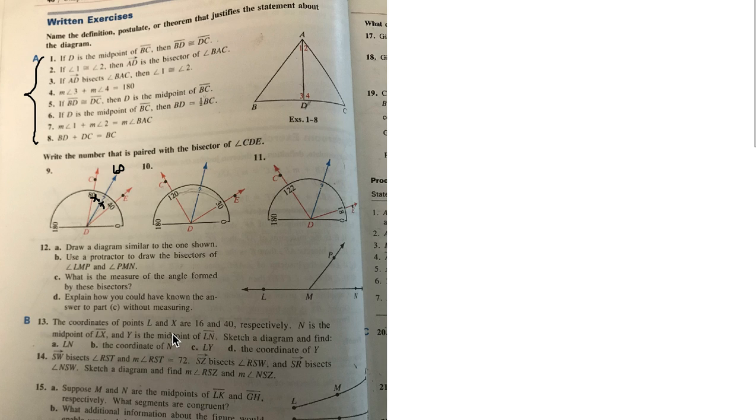All right, these are fairly self-explanatory, so give them a try, do your best, check your answers, and we'll go over any more that you don't get from here on down in class tomorrow. So that's it for lesson 2-3.